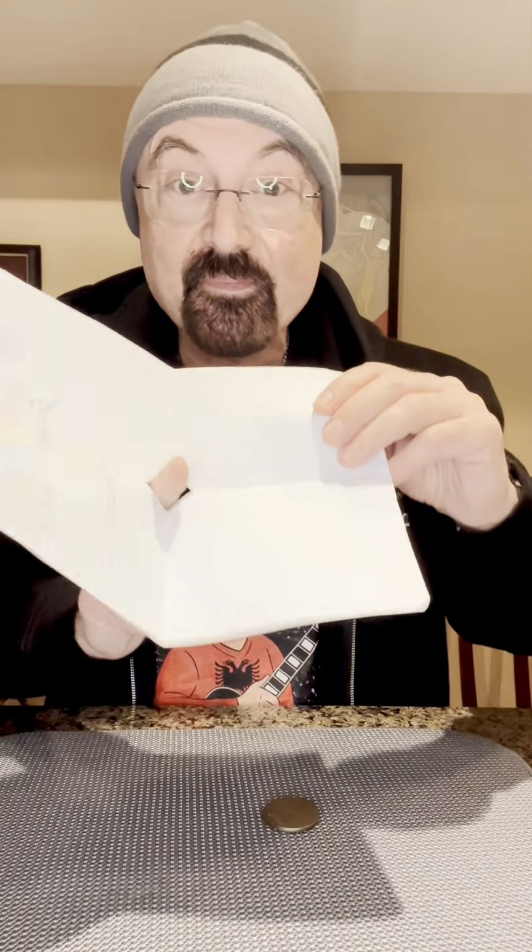So using topology, we can have one object, we can solve a problem of how do you get that coin to go through that piece of paper. It looks almost like magic, but it's not. It's based on science, that's right.